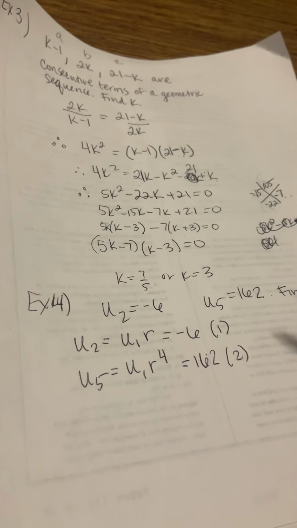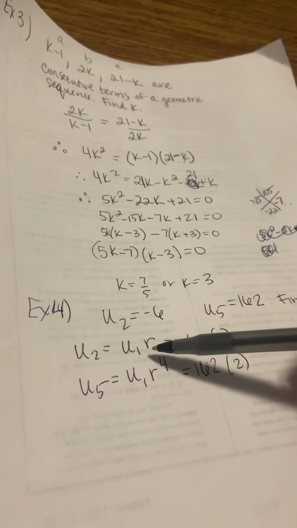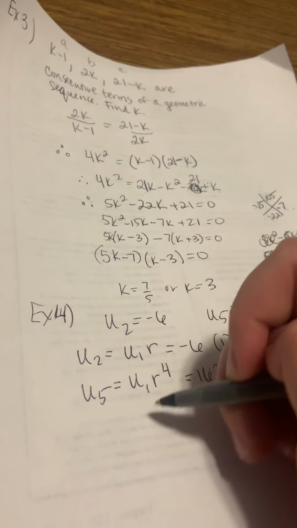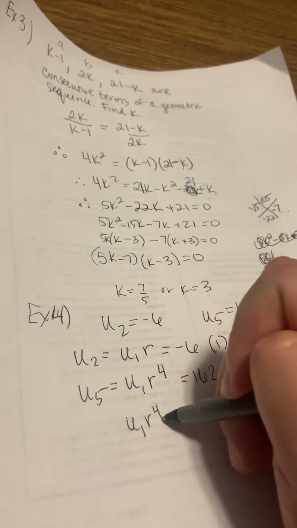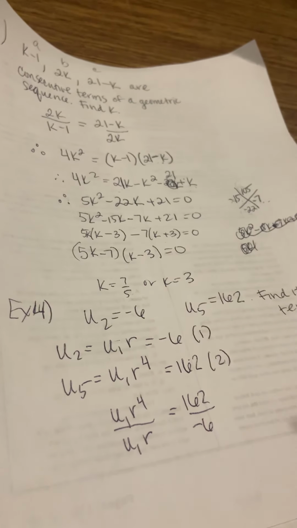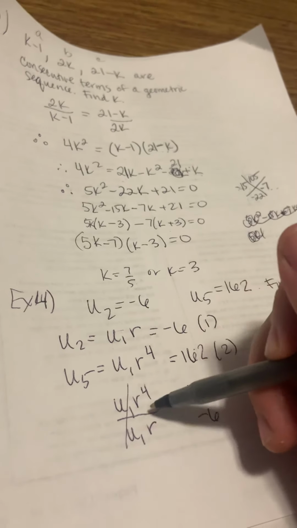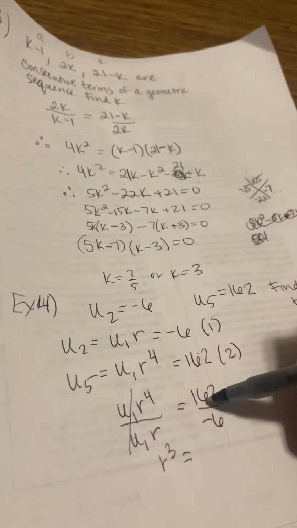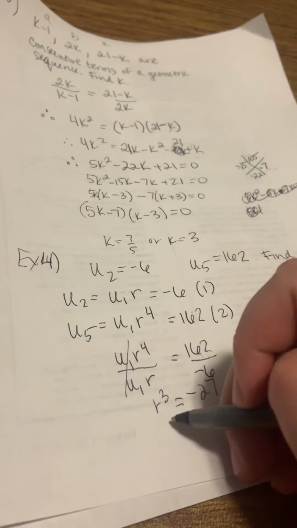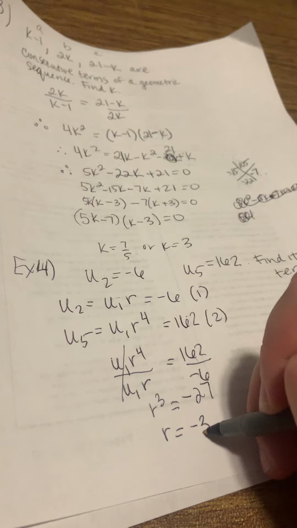So now that we have those things set up, I can make a ratio because we have these in terms of u sub 1. So I could say u sub 1 r to the 4th over u sub 1 r equals 162 over negative 6. And then what I can do is simplify. These cross out, this becomes r to the 3rd. And when you divide these two, you get negative 27. So I take the cube root, and the cube root of negative 27 is negative 3.